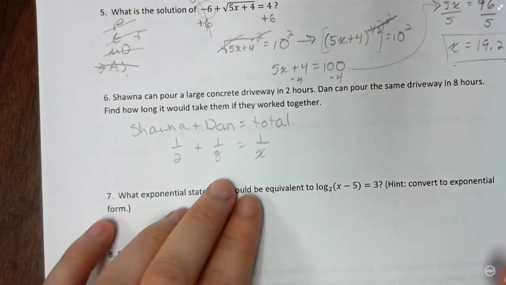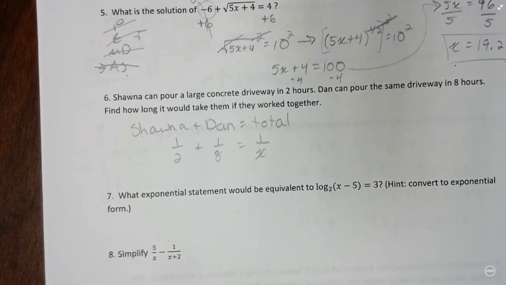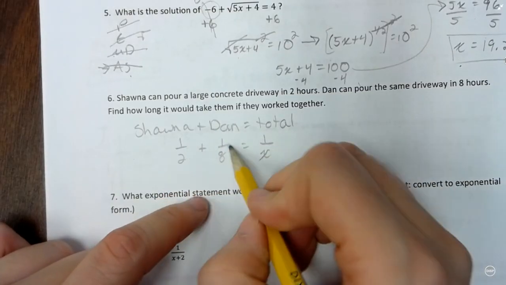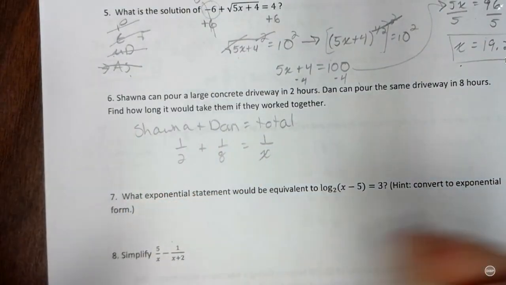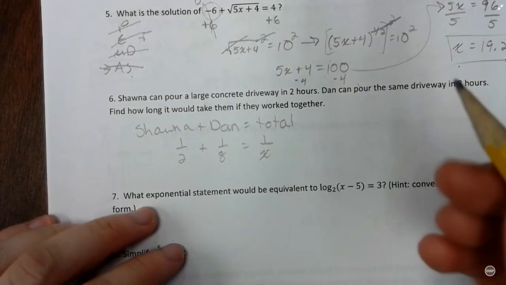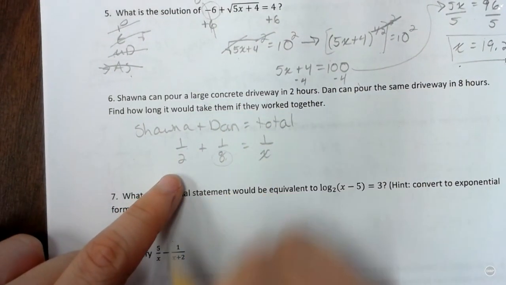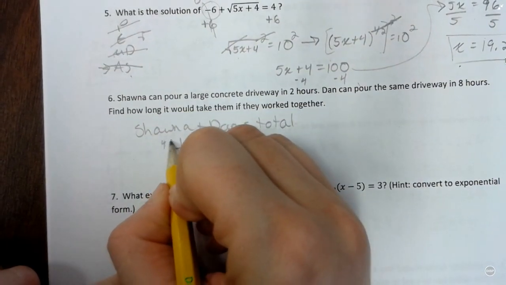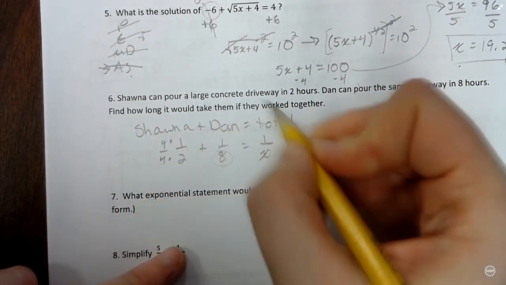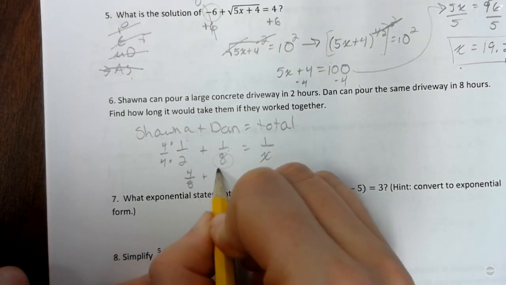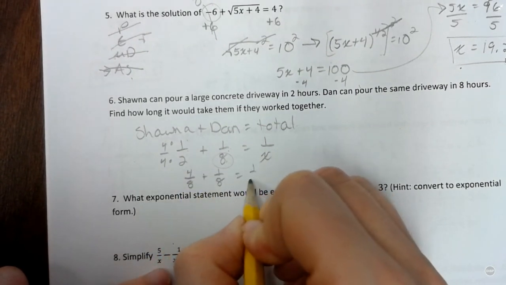So hopefully you remember doing this February or so, I believe it was. So when I add fractions, I need a common denominator, or I could turn them into decimals too. That would work. I'm going to go ahead and get a common denominator. So my common denominator is actually 8 here. So multiply these by 4, that I can leave alone. So 1/2 is the same as 4/8 plus 1/8 equals 1 over x.